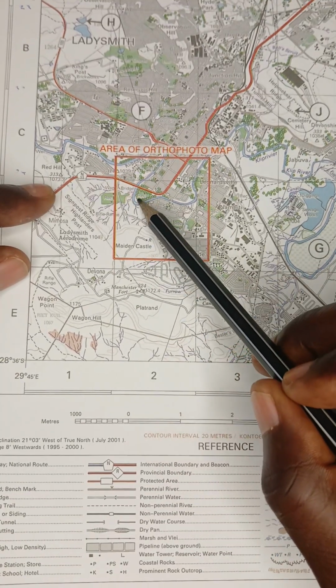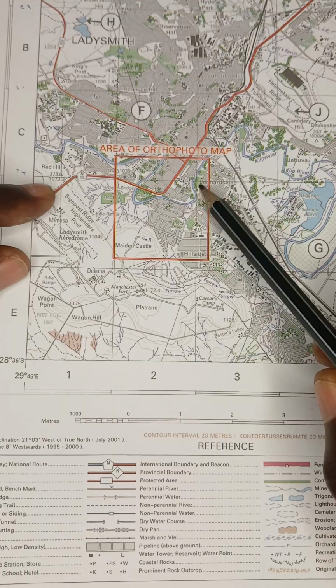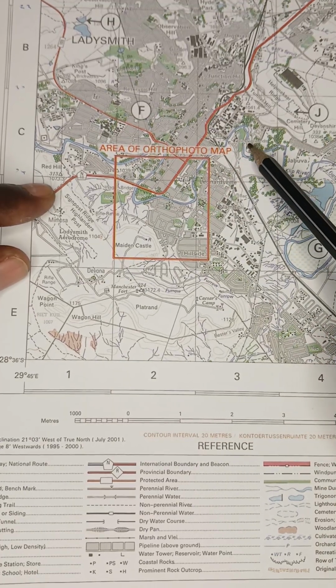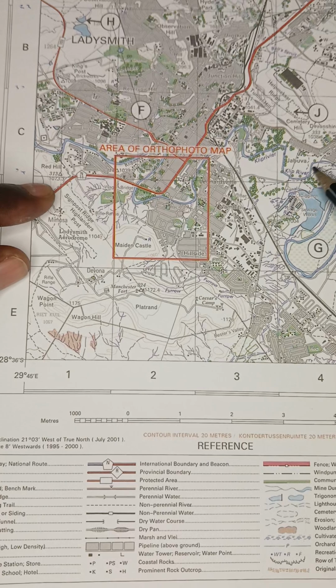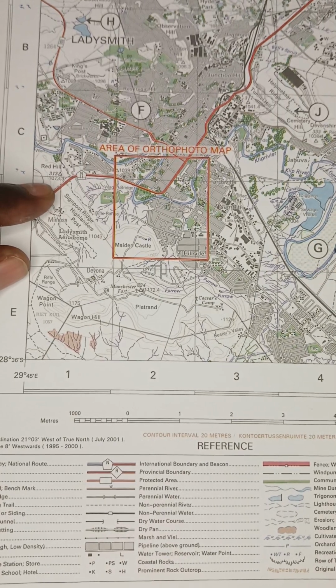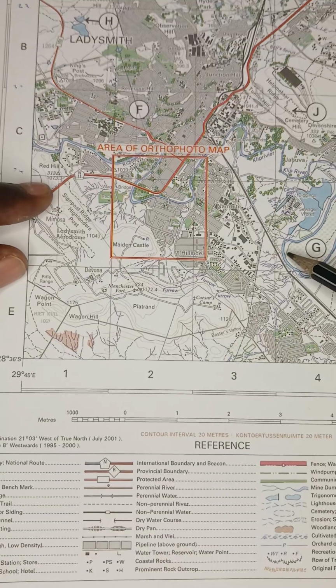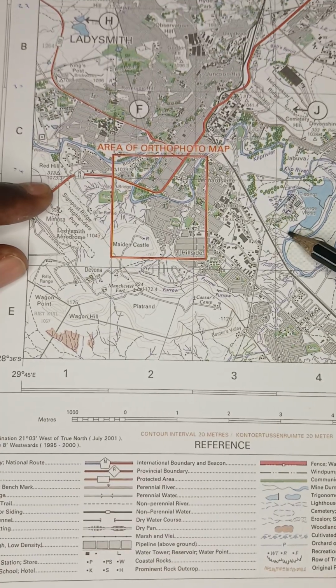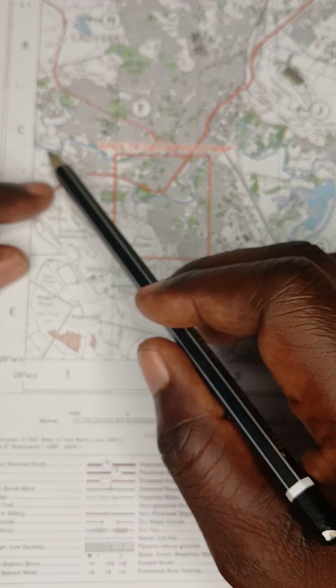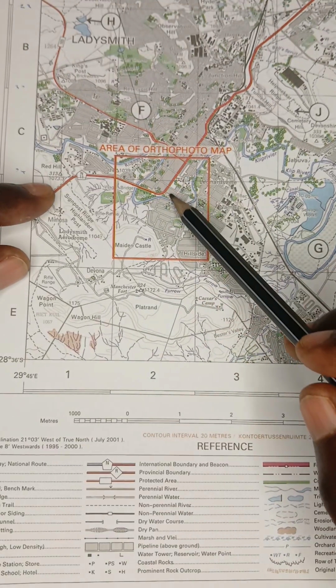Let's follow it again and see if you've got any height markings along the river. If you check this river, you can see the angle at which these tributaries are joining it, suggesting that it's flowing from here. Then it goes in this direction.